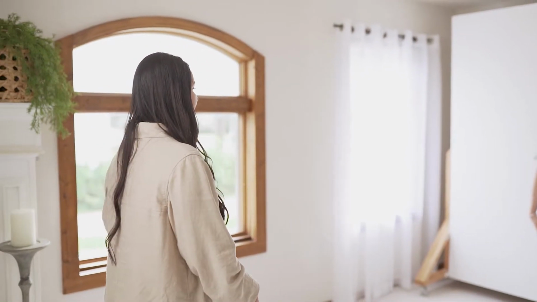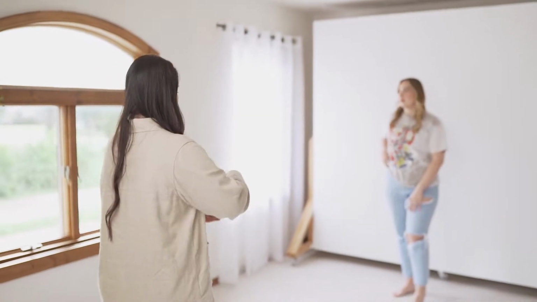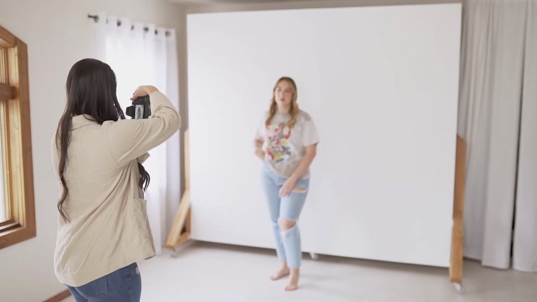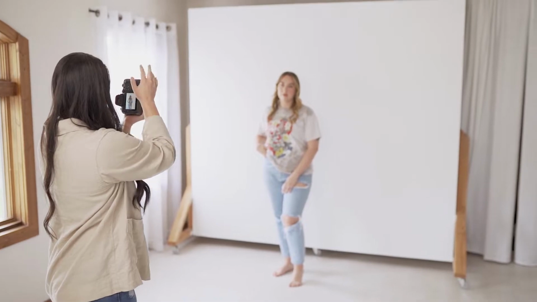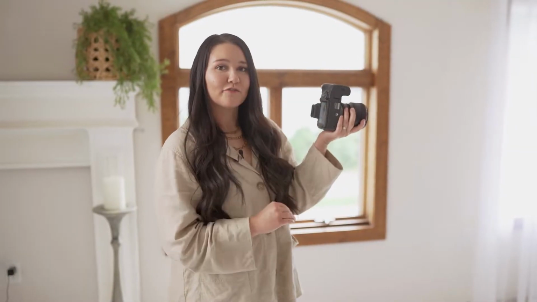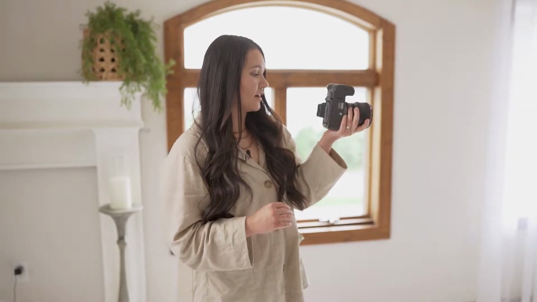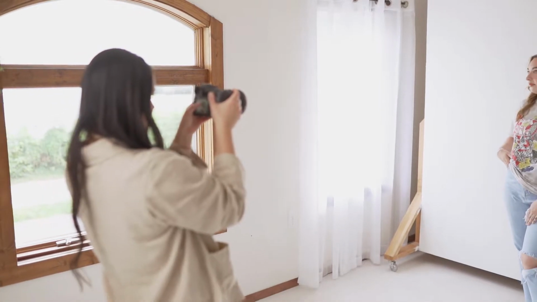So I'll have you start by just putting your hand in your pocket. I'm gonna do a couple of pictures like this. Perfect. All right, so for this spot, my settings are shutter speed 1/200. I have an f-stop of 2 and the ISO is at 160. I'm using a 50mm lens for all the pictures today. Perfect, look out this window here. And I'm using the Canon R6. Go ahead and keep looking out the window.